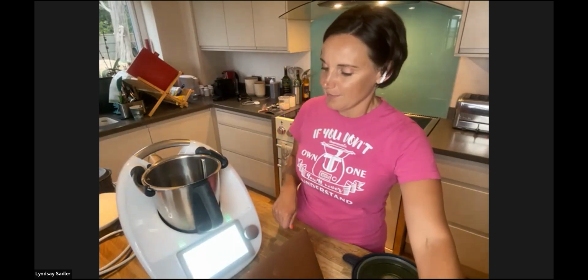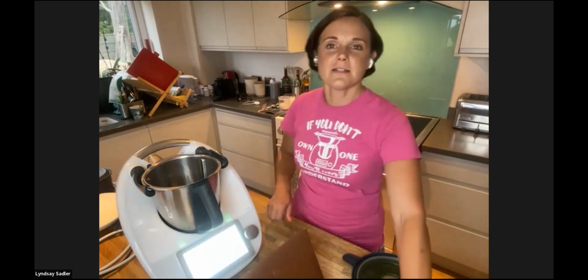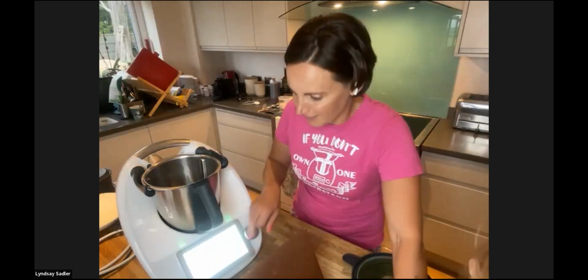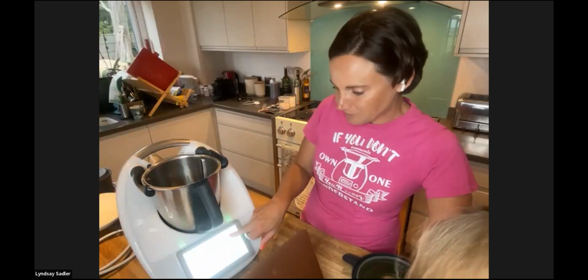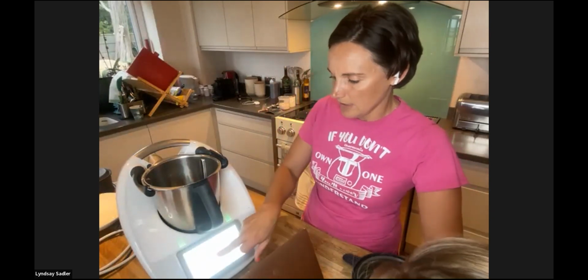So I ended up having to make a ginger cordial with it because that was the only thing I could do with my mangled ginger. But very nice it was too. So you can always rescue things that go wrong in the kitchen, I've found over my 20 years since I've trained as a chef. Okay, so they're all our modes on the Thermomix screen.